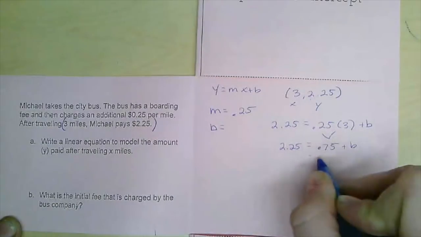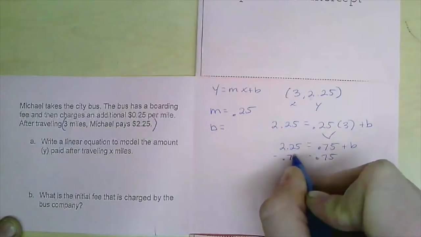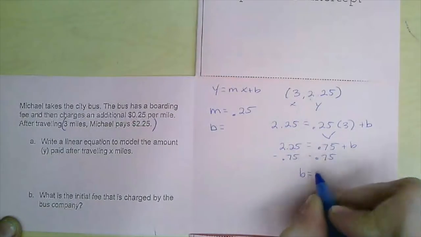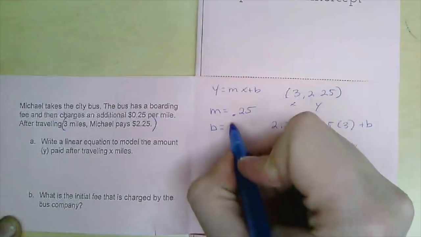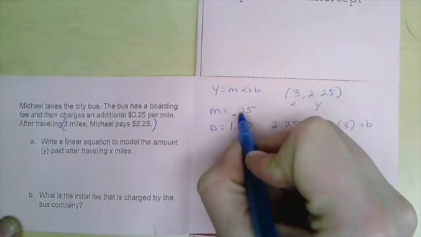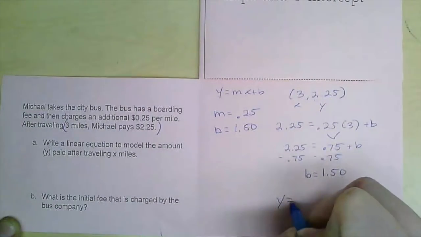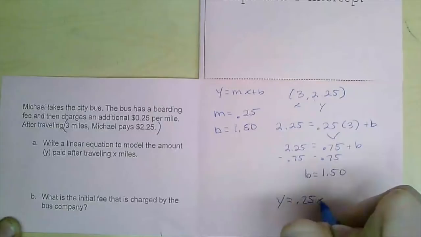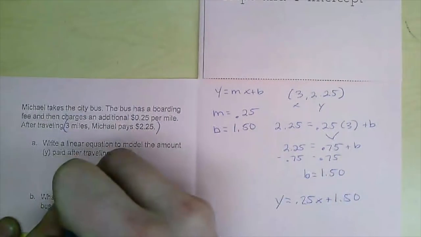And then we'll subtract 0.75 from the other side. That means that B is going to equal $1.50. So, if B equals $1.50, I knew the M to start with. Now I just write my equation as Y equals 0.25x plus 1.50. That'll go over here.